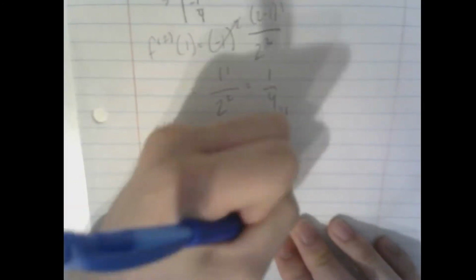So for our first derivative, it's going to be negative 1/2 times x minus 1 to the 1st, over 1 factorial, plus 1/4 times x minus 1 to the second over 2 factorial, plus negative 1/4 times x minus 1 to the third over 3 factorial.